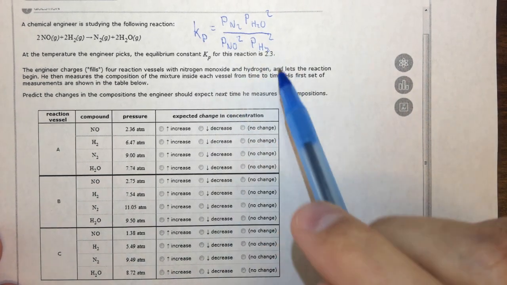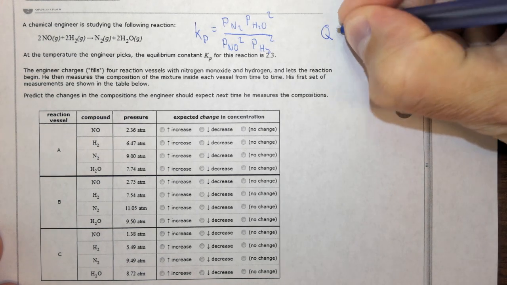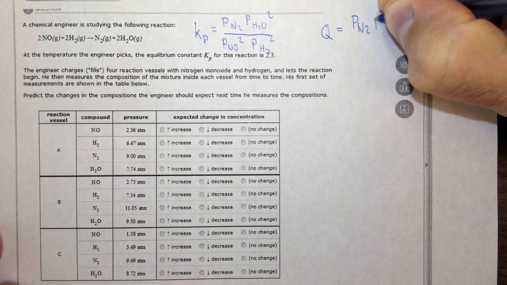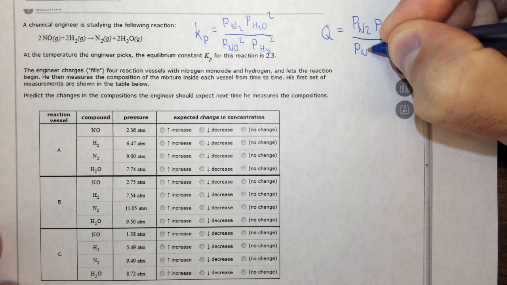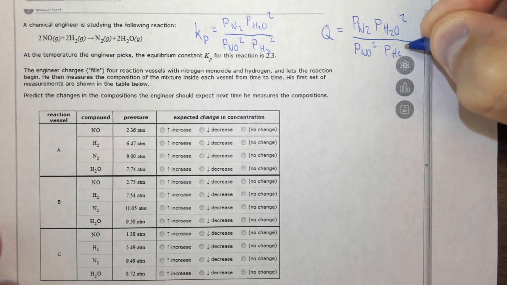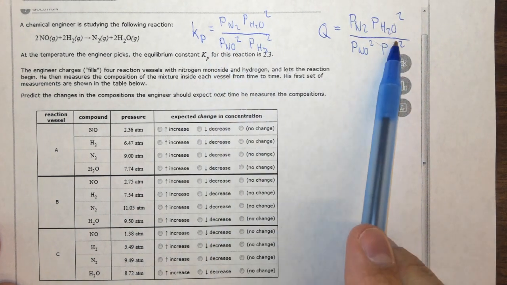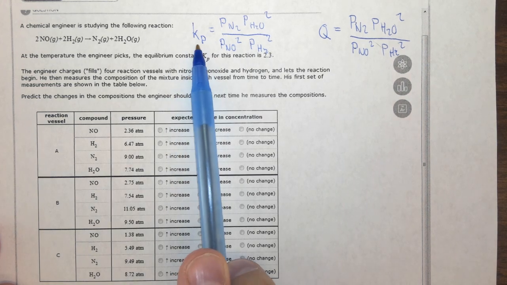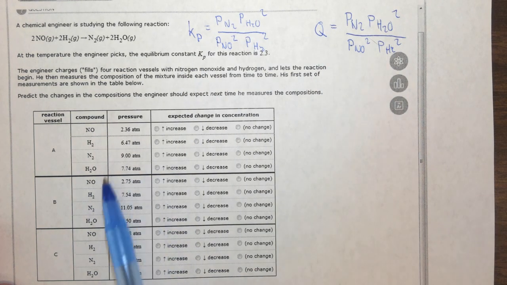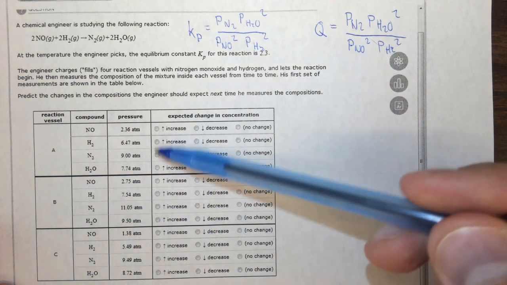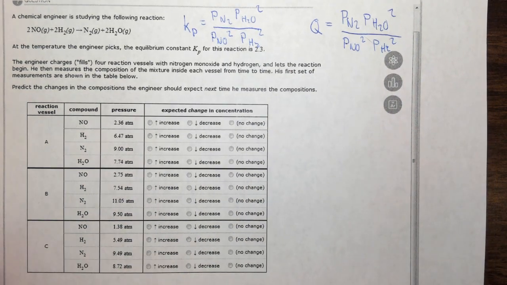We now need to introduce a new expression that looks almost exactly the same, which is Q. Q equals the pressure of N2, pressure of water squared, divided by the pressure of NO squared, pressure of H2 squared. Mathematically, the equations look the same. However, the difference is that Kp is the equilibrium constant, so it's at equilibrium. Q is at any set of conditions. And here we have a set of conditions which may or may not be at equilibrium.